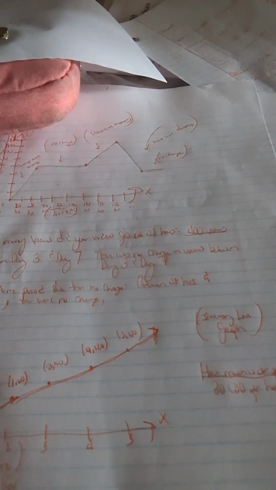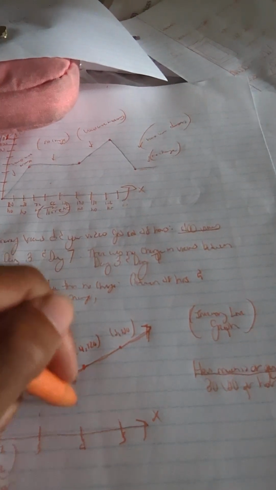0, 0, 30, 60, 90, 120, 150. We know this to be true because we can see it on the graph, right? We can see this on the graph. We see that it's increasing at a constant rate. You see what I'm saying? So we know that it's $30 an hour, and then we can ask additional questions, right?